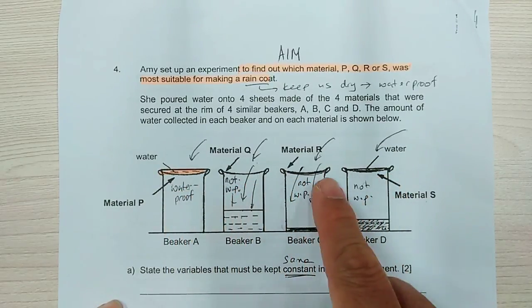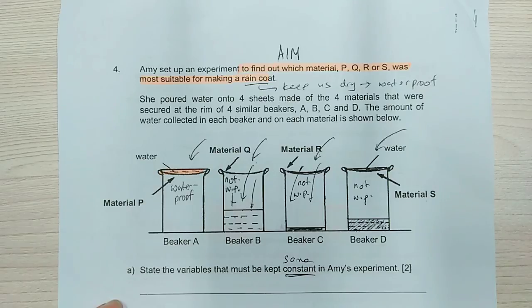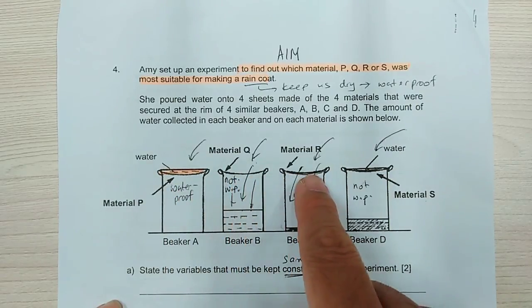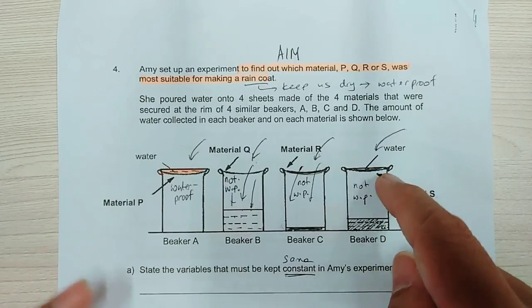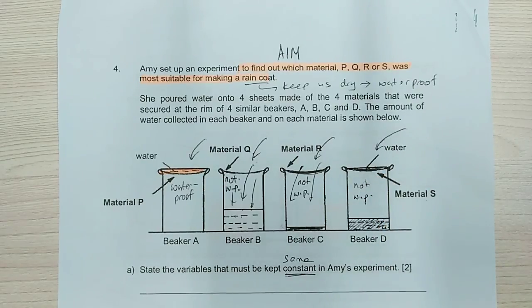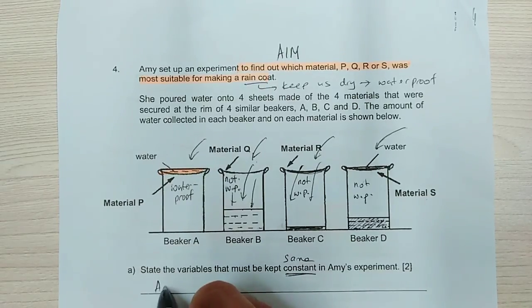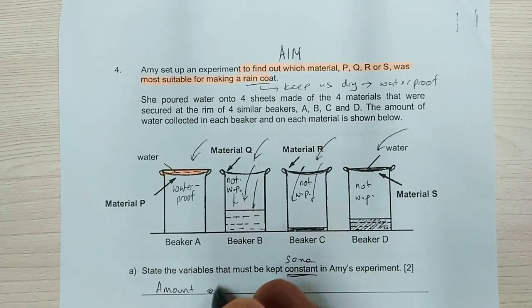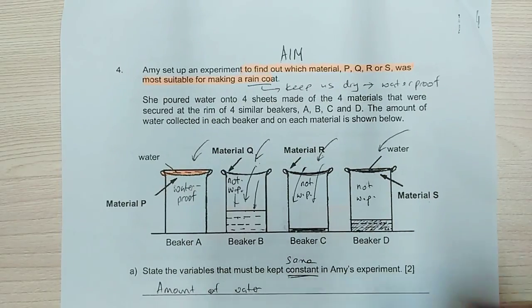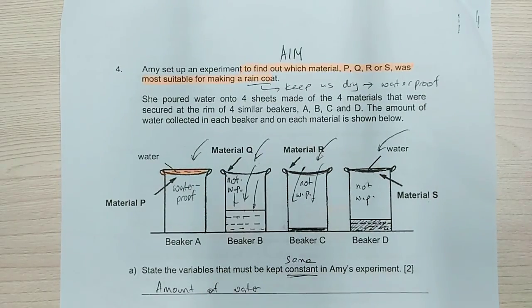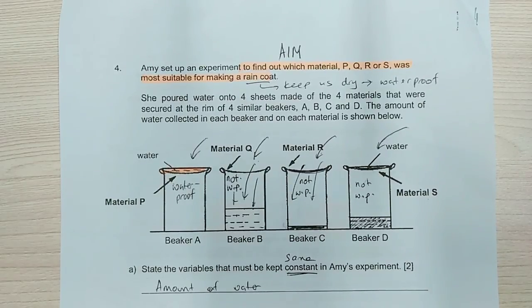And since she's testing 4 different materials, this variable, which is the type of material, must not be the same. She must change the material every time she tests it, so she gets to make some comparison. But all the rest must be the same. For example, you can say that the amount of water must be kept the same. Otherwise, it's not very fair, right? You pour more into one container and less into the other.